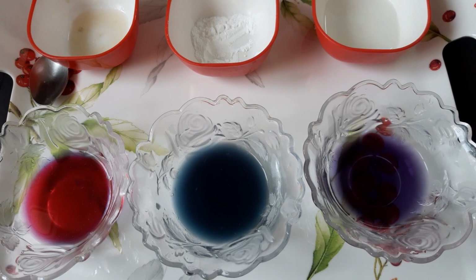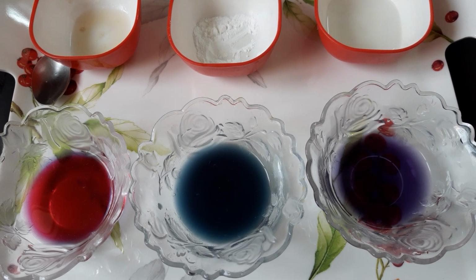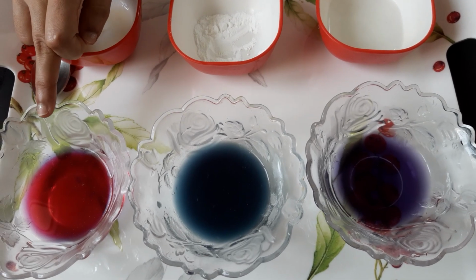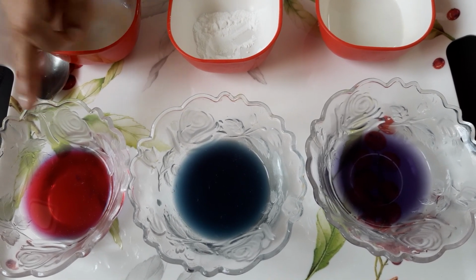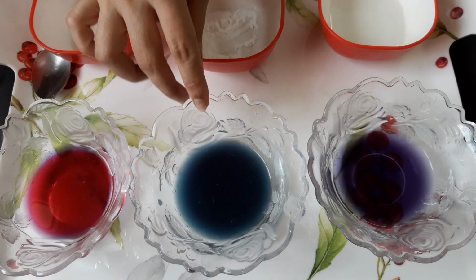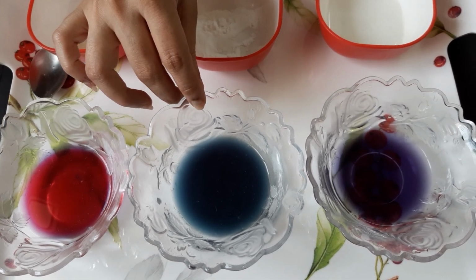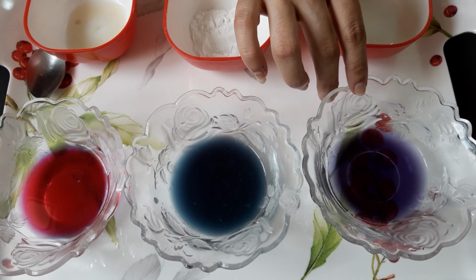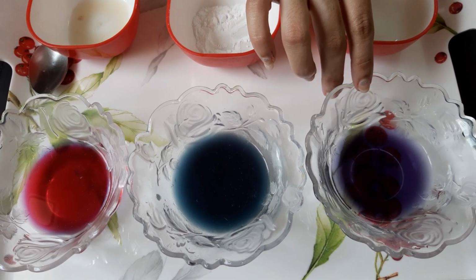Now you can see the color change. In acidic medium, the color has changed into red, and in basic medium, it is green, and in neutral medium, you can see there is no color change.